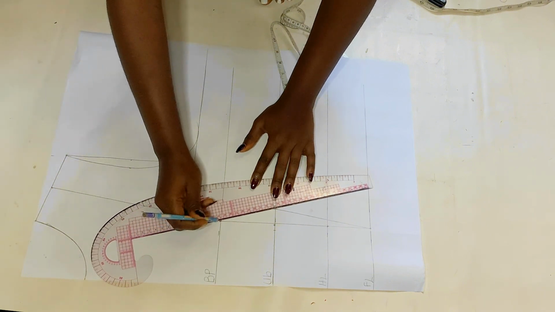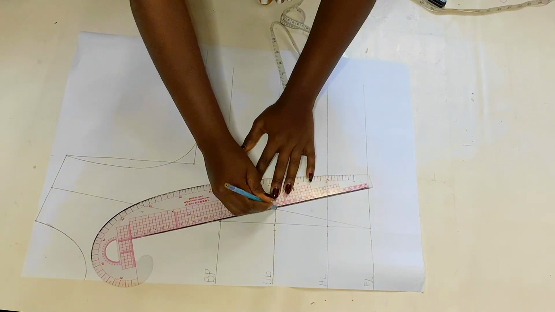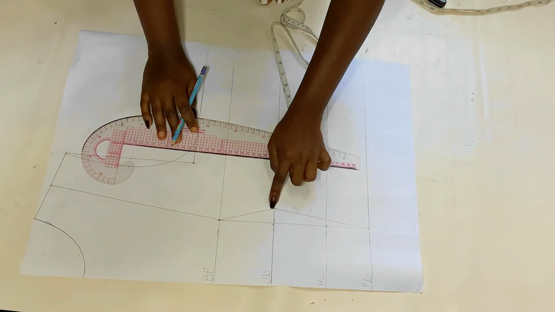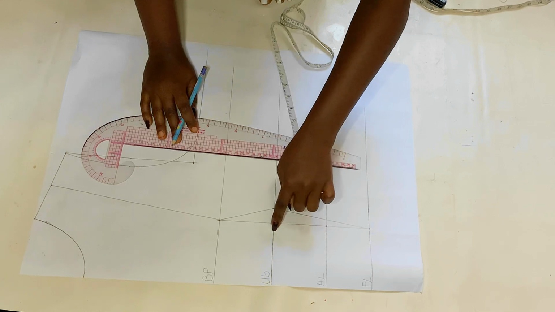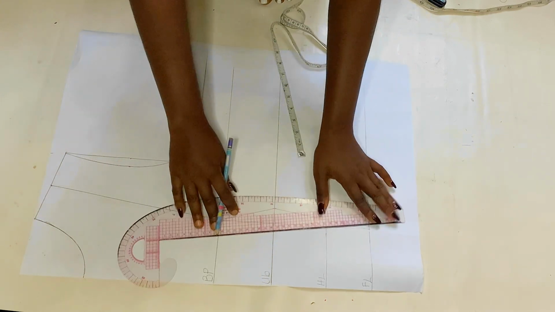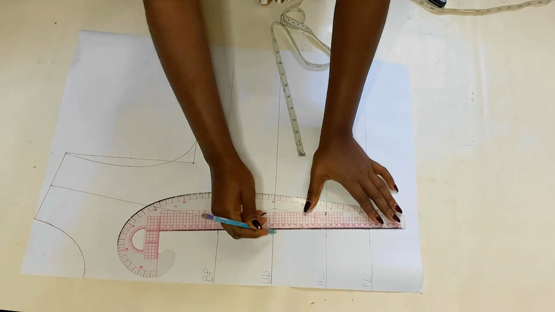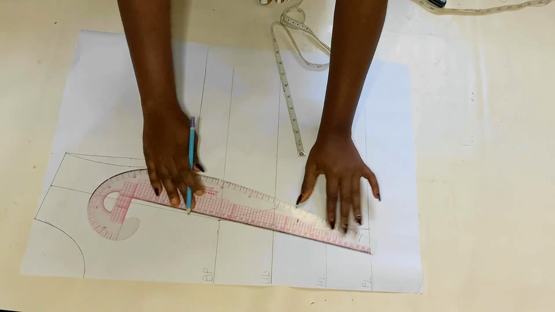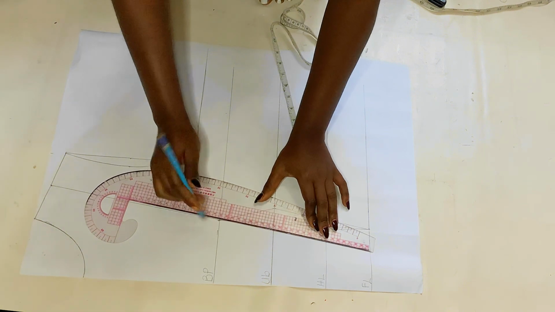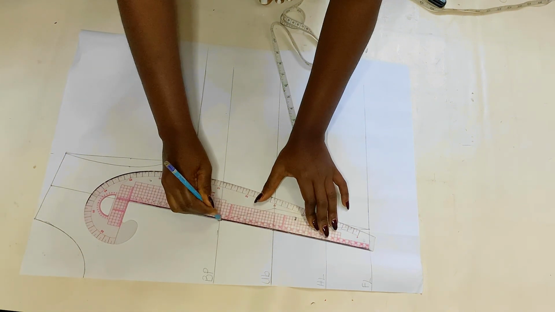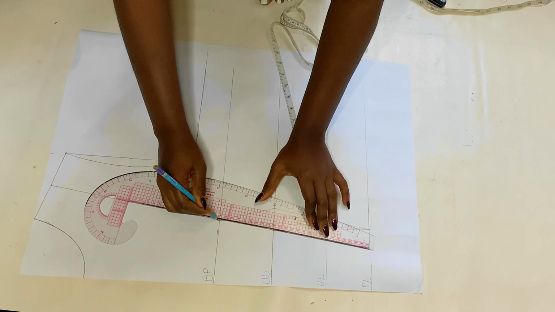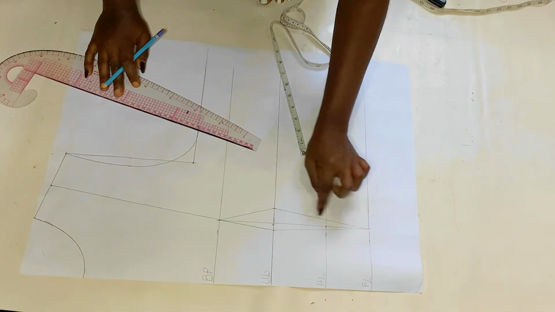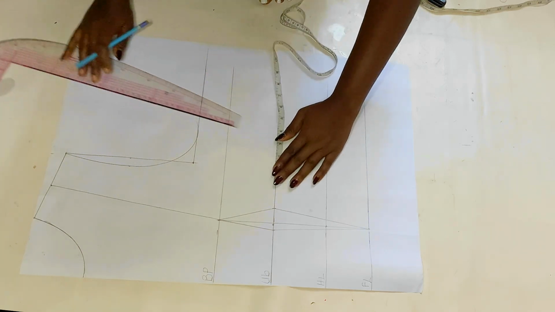Mind you, the measurements I use to take the darts can also vary from size to size, but this is a universal measurement. This can work for mostly medium to small size, but if you are way on the extra large, you should consider taking 2 inches on the right side of the apex measurement. But you can maintain the 1/2 inch on the left side of the apex measurement. Make sure to connect everything as seen. And just like that, we have the front dart.